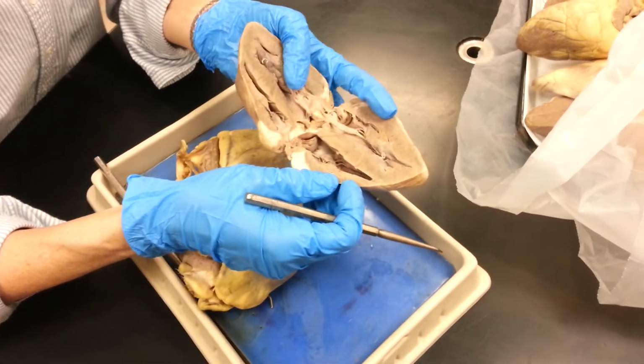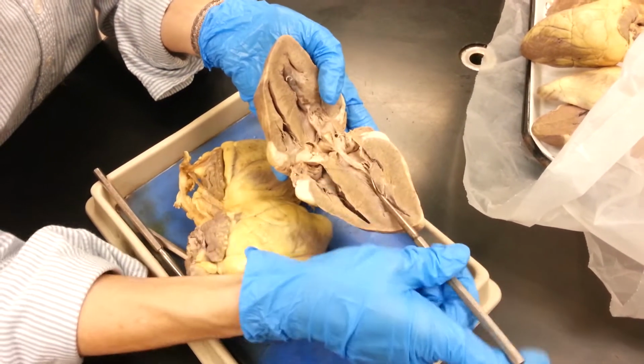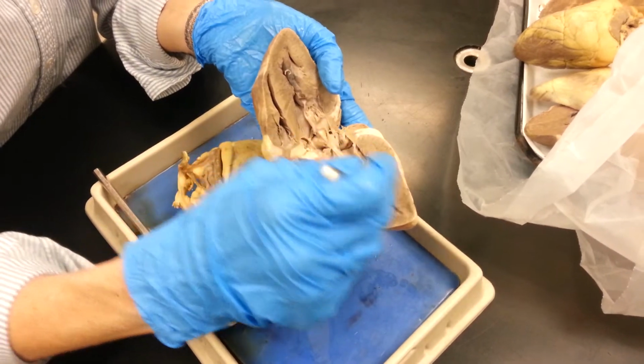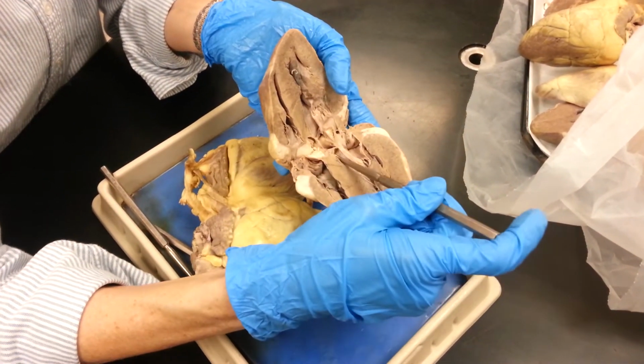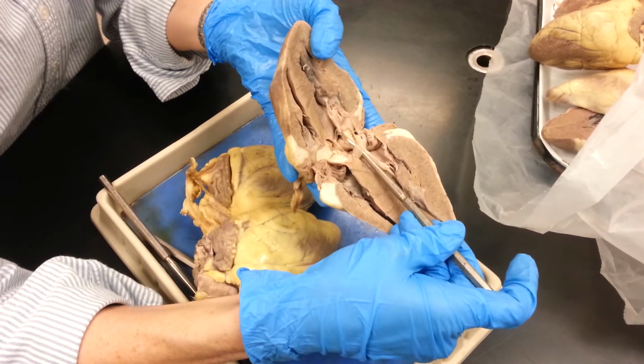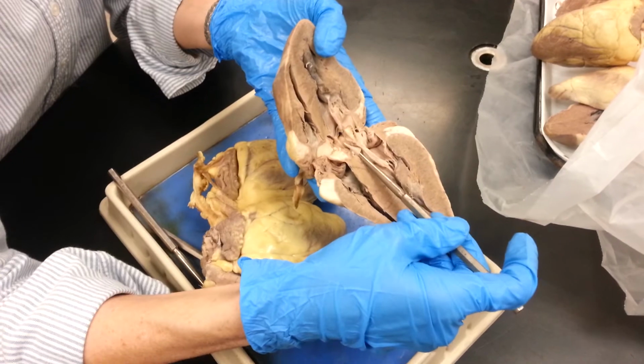There's also valves between the ventricles and the vessels going out of the heart. So our blood would come in here, our left ventricle, the ventricle contracts, and sends it up through here, which is the aortic semilunar valve that regulates flow out through the aorta.